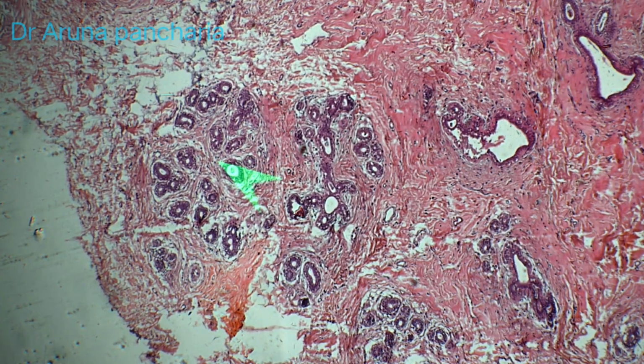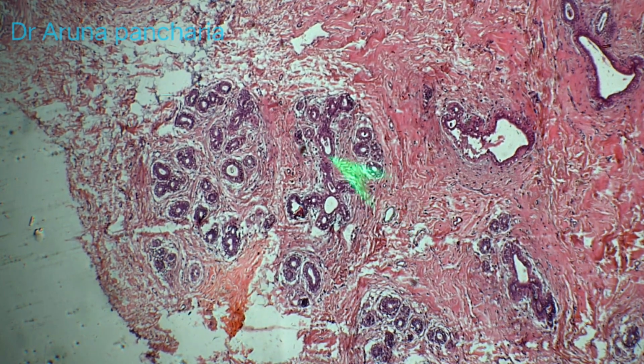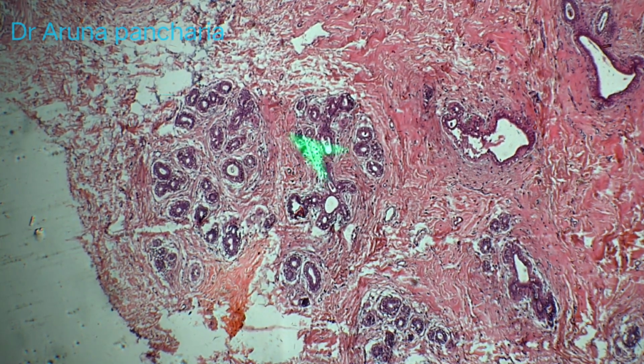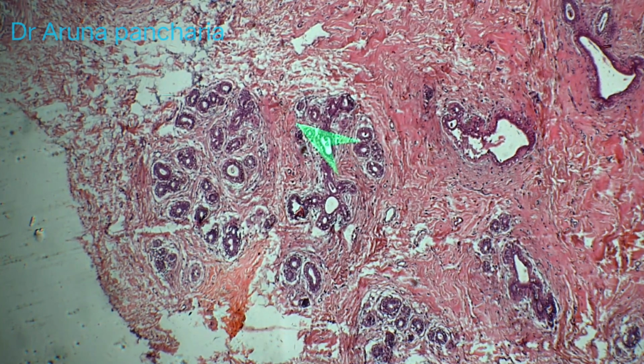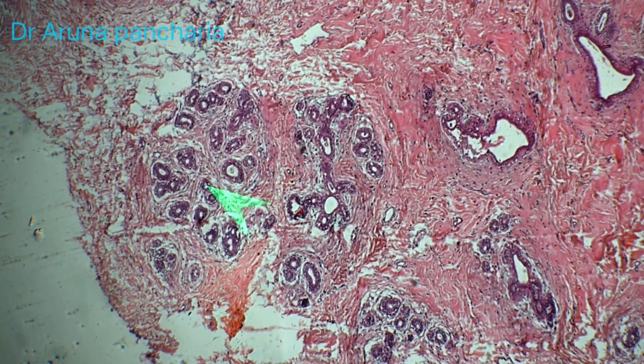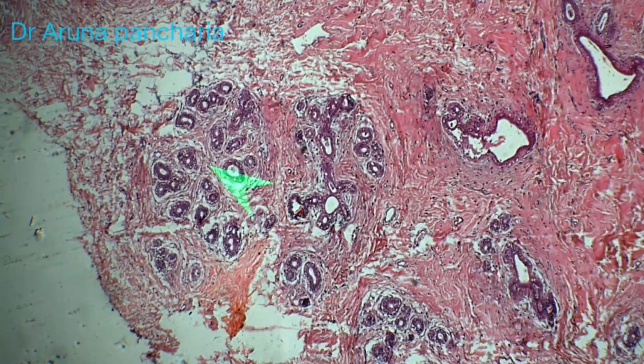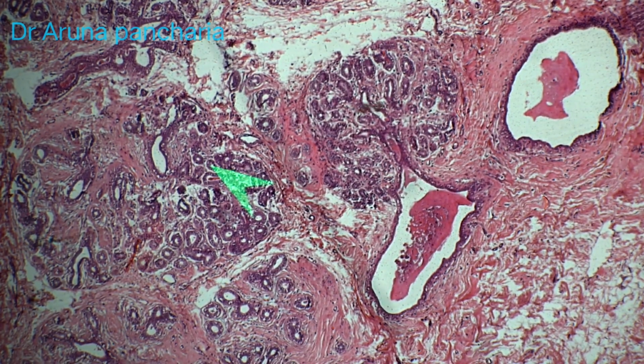Whatever the stroma inside the lobule, as I told you, this is a single lobule, whatever the stroma inside one lobule is called the intralobular stroma. Outside the lobule, whatever the stroma is there, this is called the interlobular stroma, or in between the 2 lobules, this part is the interlobular stroma. The 2 types of stroma are very important because the fibroadenoma arises from the intralobular stroma, the expansion of the intralobular stroma.